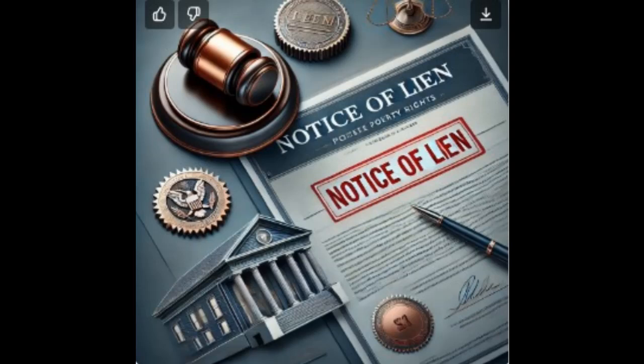Step 1. Obtain a UCC11 form. Request a UCC11 form from your Secretary of State, S.O.S., to certify that no lien or claim exists against you. This documentation will serve as proof of an invalid lien notice.